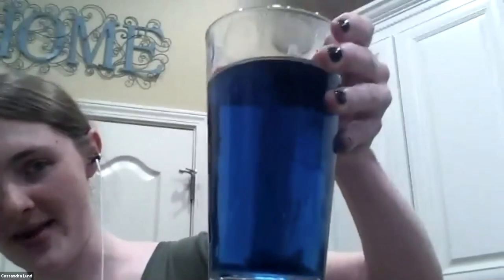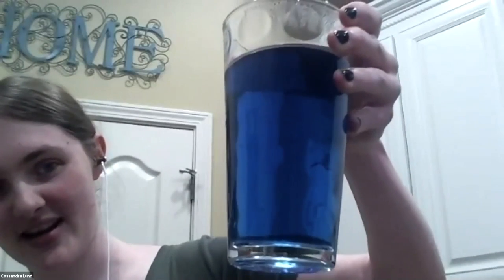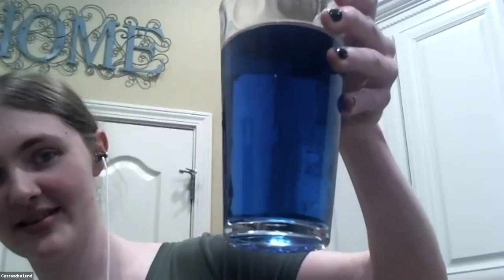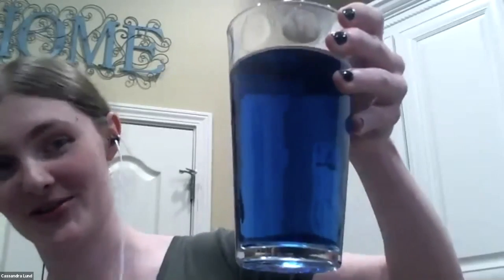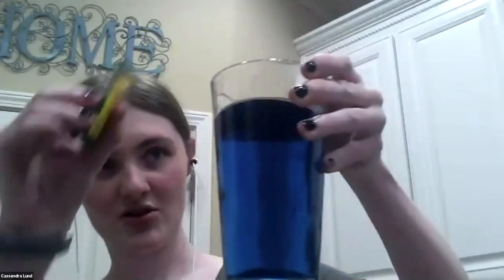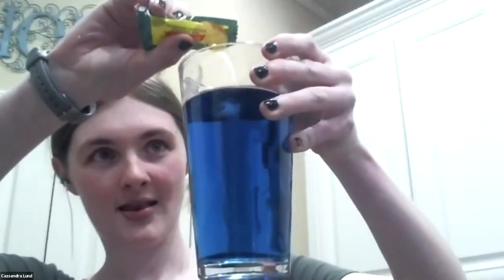So we're going to look at our tea. It's a bright blue right now. It almost looks like Windex, which is kind of disconcerting when you drink it, but it's fine. It's not Windex. It just looks like it. And then all we're going to do is add a little bit of the lemon juice. That's probably too much lemon juice. I'm going to regret adding that much, but that's okay. It will still look good.